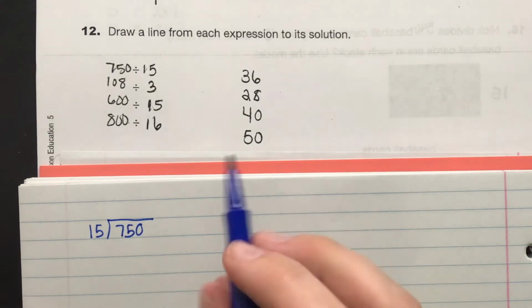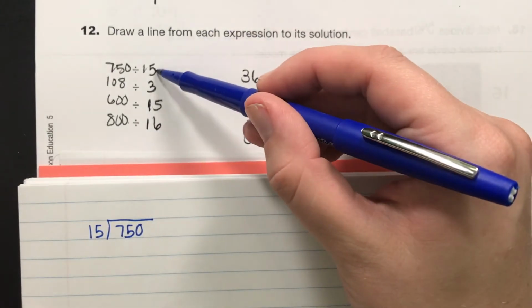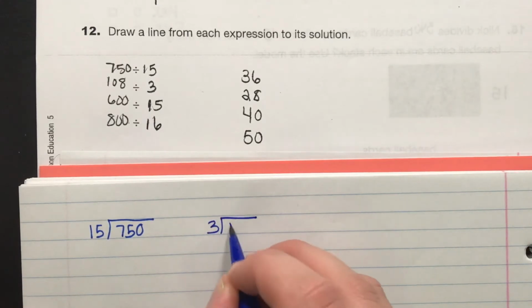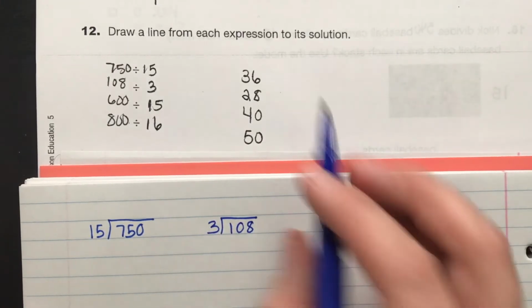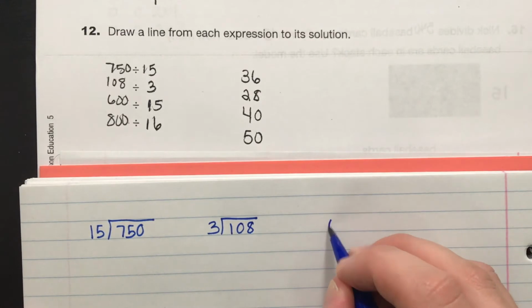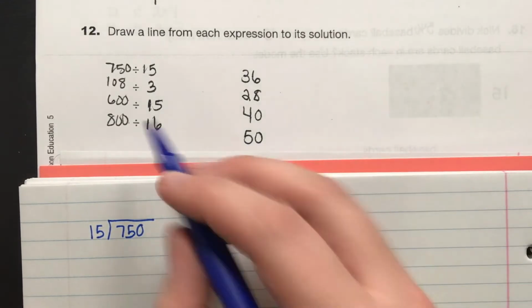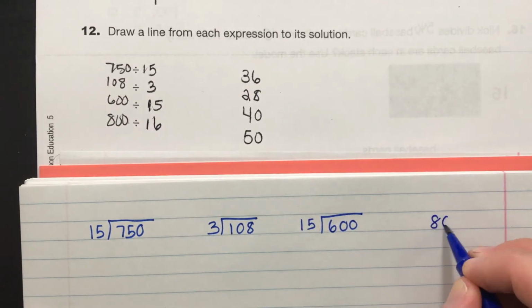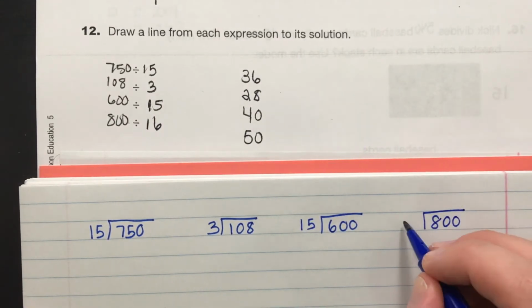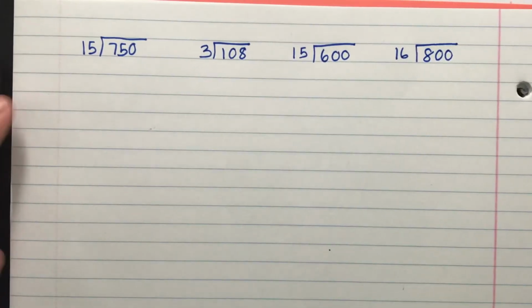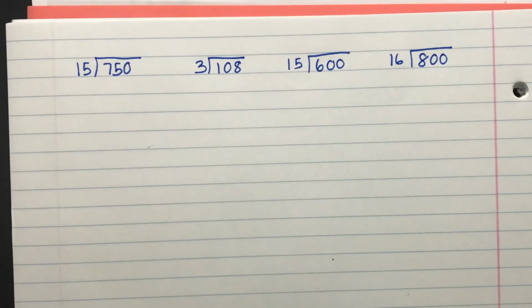All right. That's the first problem. I'm going to write the second problem as well. 108 divided by 3. The third problem is 600 divided by 15. And the fourth problem is 800 divided by 16. So now I'm going to just focus on doing the work for all of those.